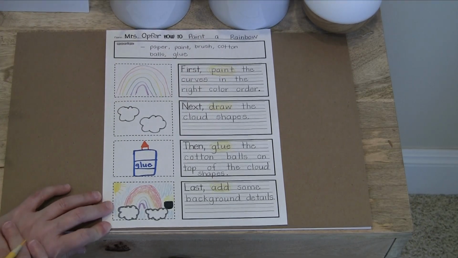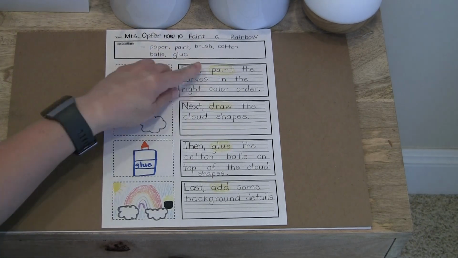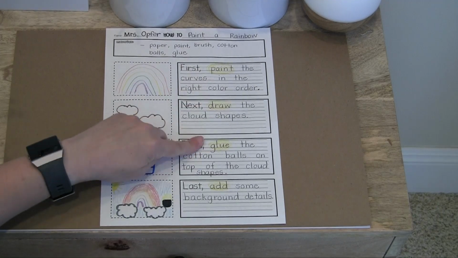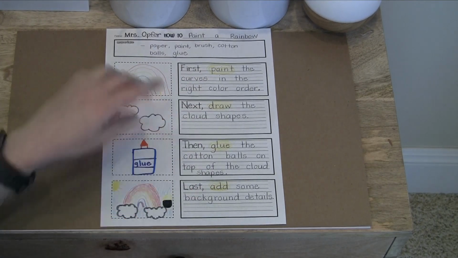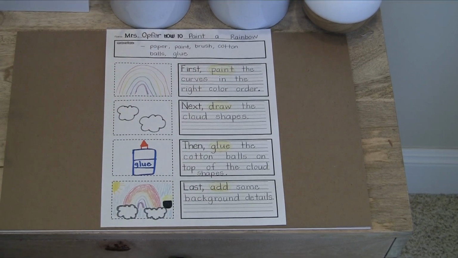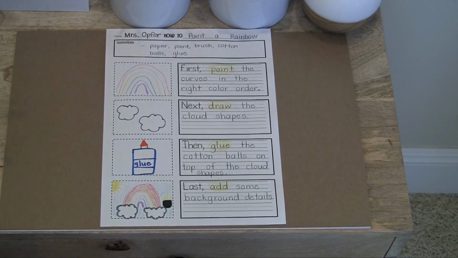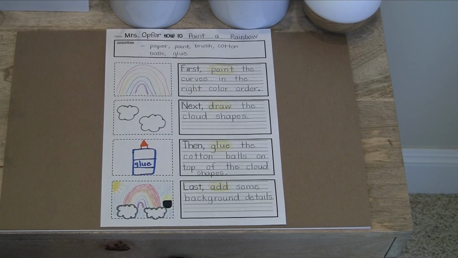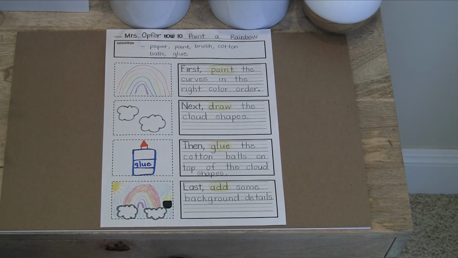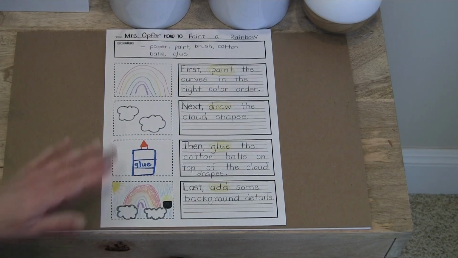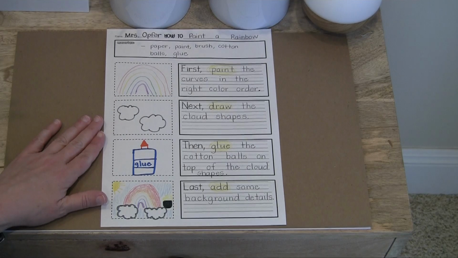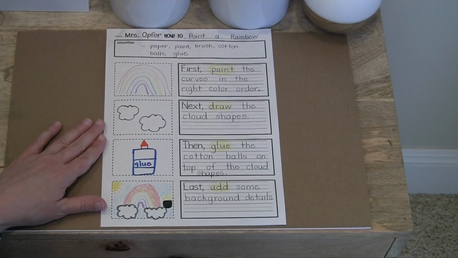Wow, this is a great goal today for you writers, is to include at least one action word in each step of your story. I hope I gave you some great writing inspiration. So writers, now it's time for you to have some independent writing time. I'd like you to look at the how-to anchor chart from this video and work on a 4-step how-to story of your own.